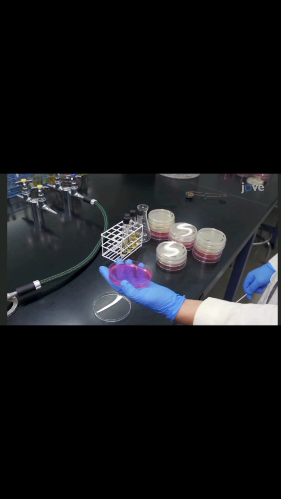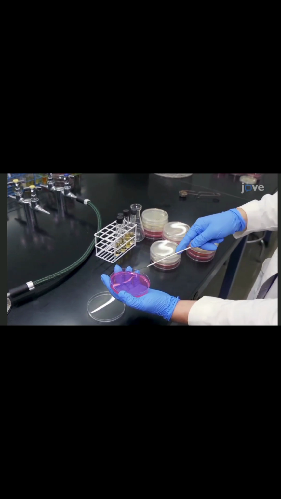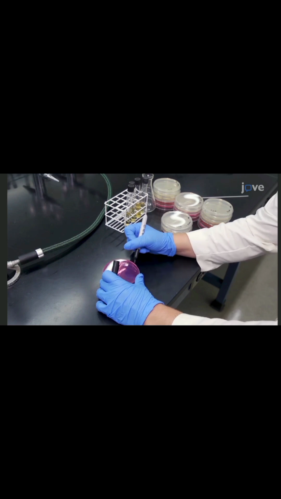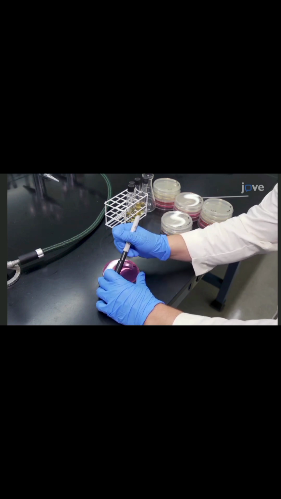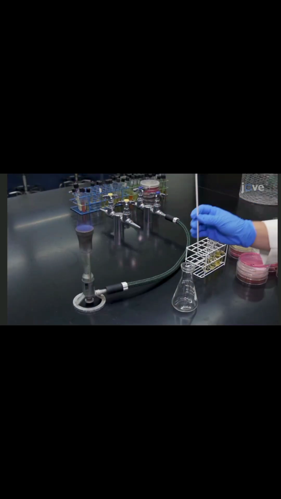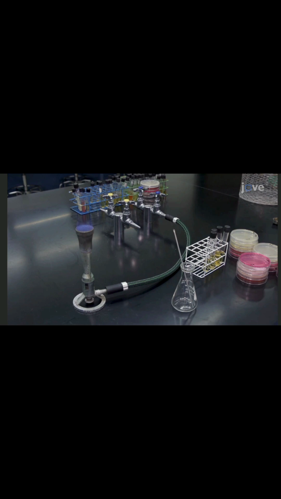Now that the first culture has been streaked, repeat these steps for the other bacteria to obtain 1 inoculated MSA plate, 1 EMB plate, and 2 TSA plates for each species. Once all of the organisms have been transferred, flame the loop one final time.